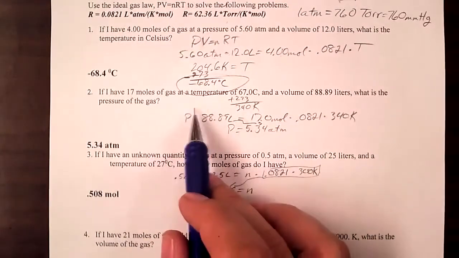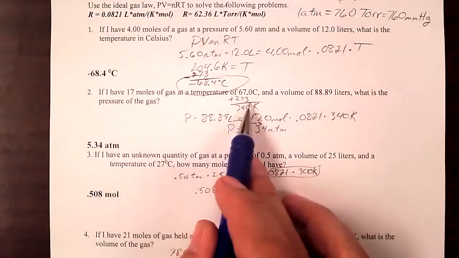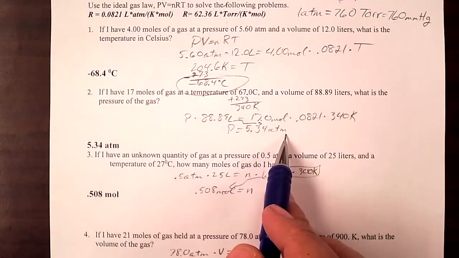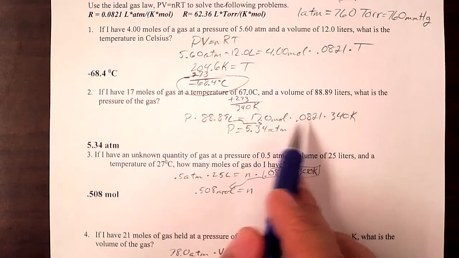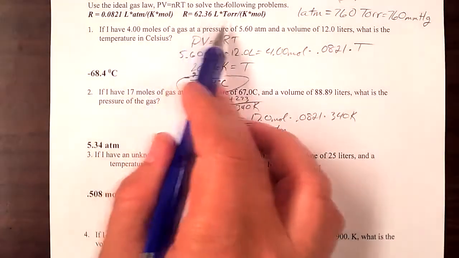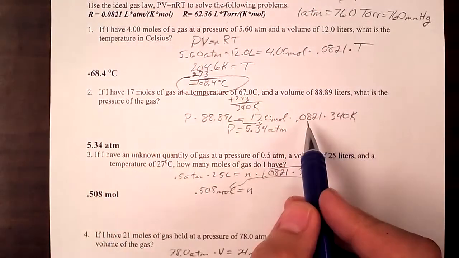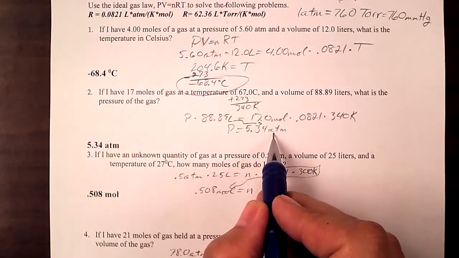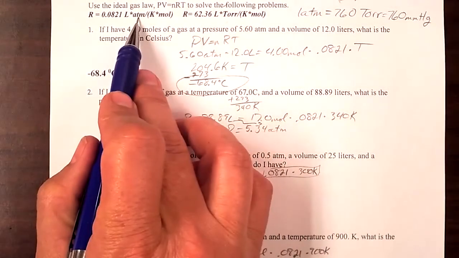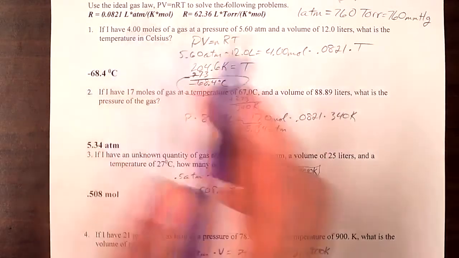We put in all the values, convert this to Kelvin. And this times that divided by that gives me pressure. It will be in atmospheres because I used the R that is for atmospheres. I guess you could have used the one that is for torr, and then you would have gotten torr for pressure. If you're going to use this one, you'll get torr. I use that one, so I get atmospheres.